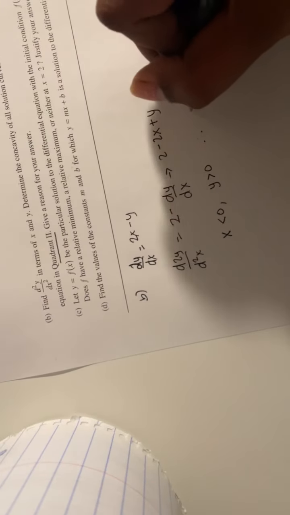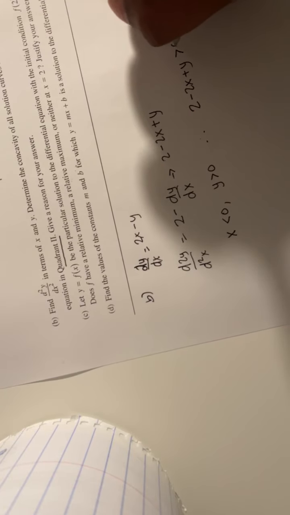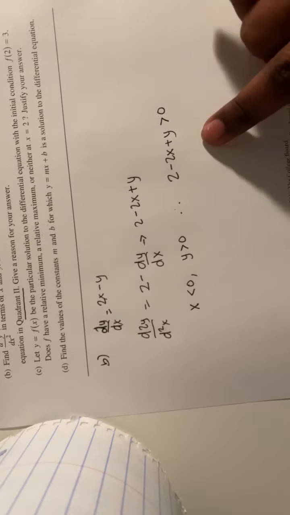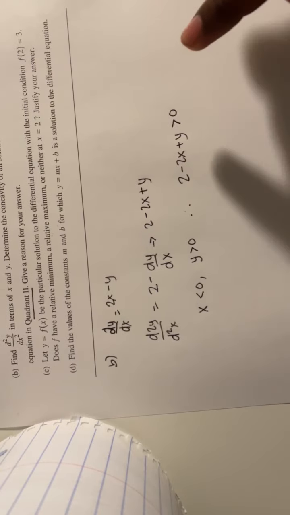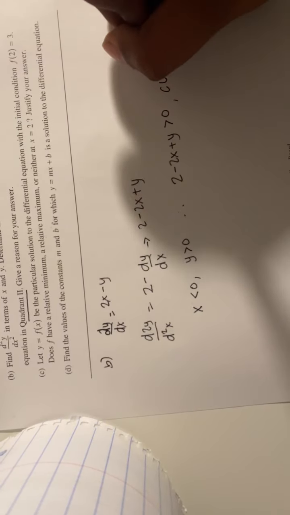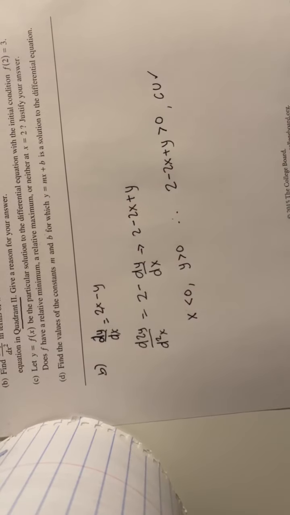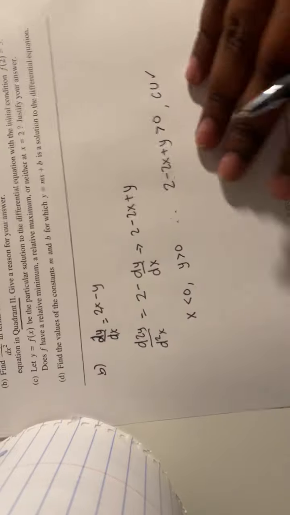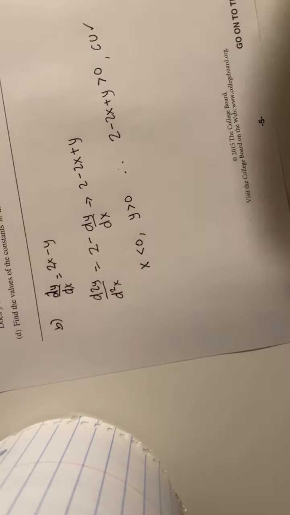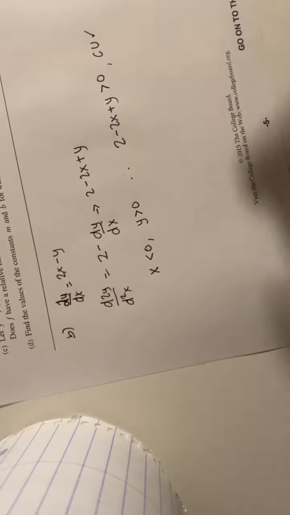Therefore, we can say 2 minus 2x plus y is greater than 0. And when we know its second derivative is greater than 0, we know that it is concave up. So check. Basically, this is our reasoning. You can make it a little nicer, if you will. You can say, because x is less than 0 and y is greater than 0, therefore this must be less than 0.